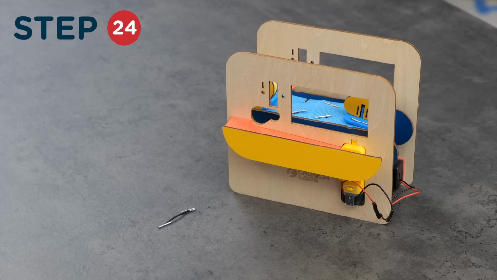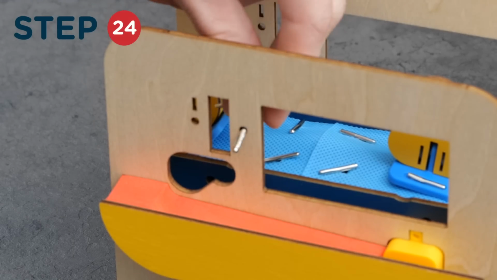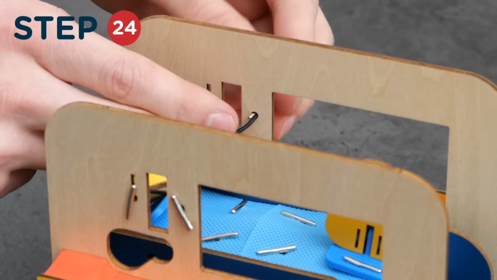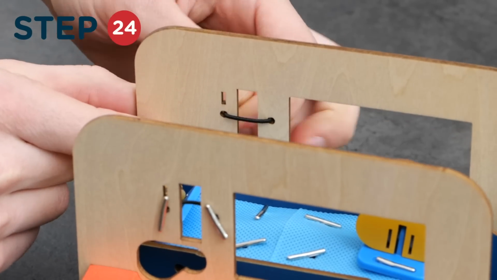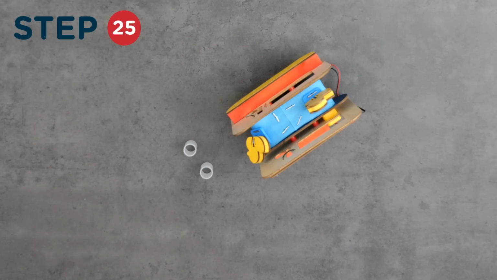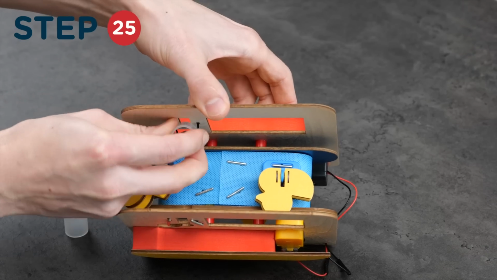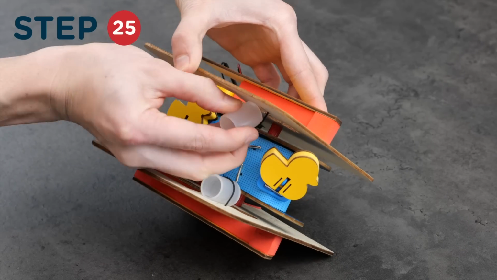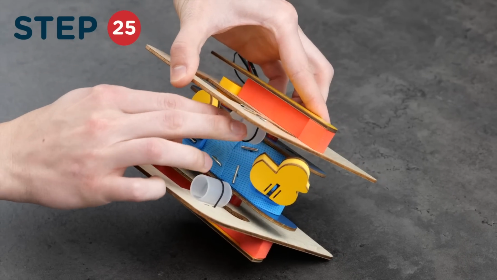Now find 2 black elastic cords and then insert them into the small holes in the wood frame from the inside. Next, locate the 2 short clear tubes, then slide them behind the black elastic cords so they fit into the rectangular cutout in the wood frame.